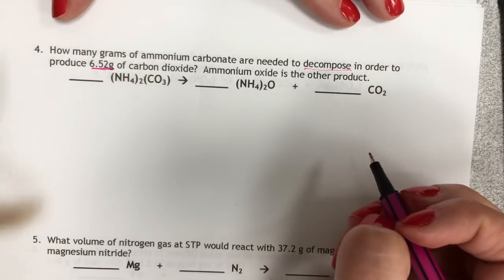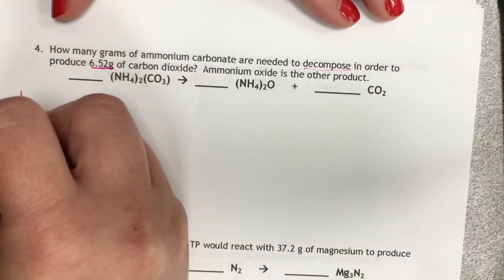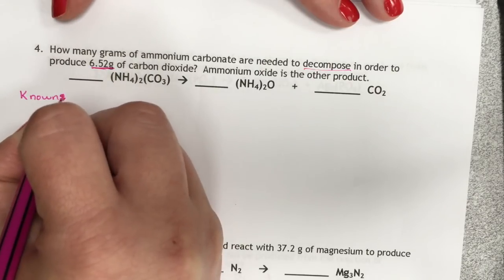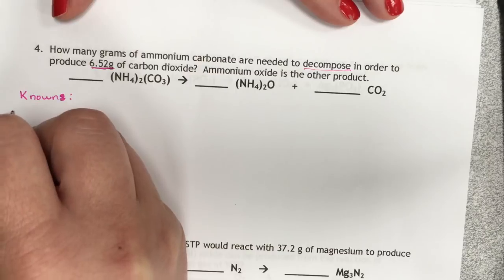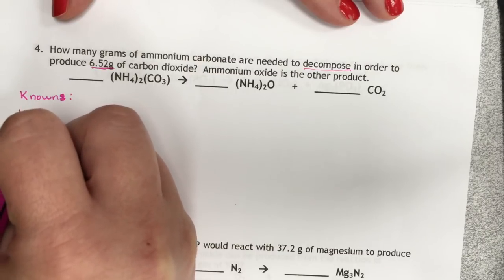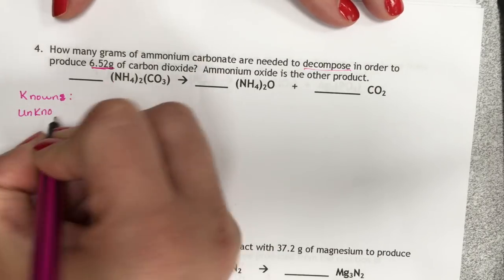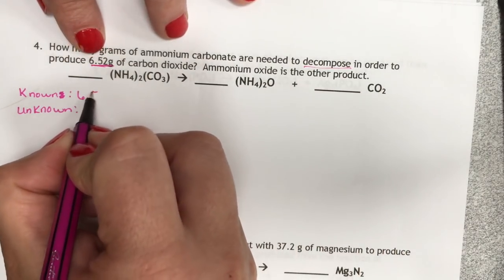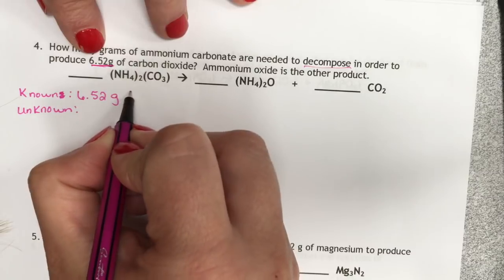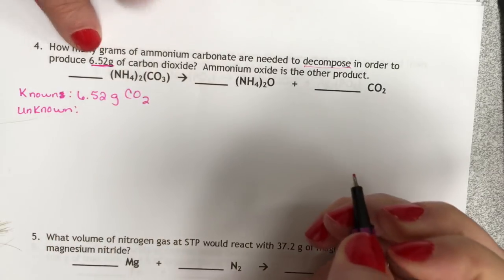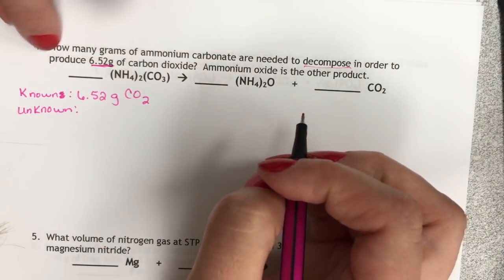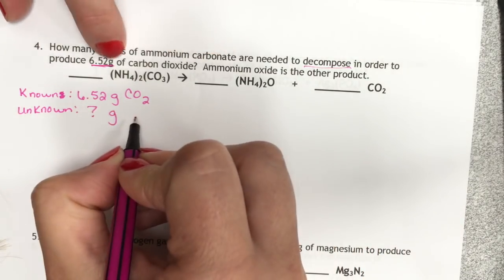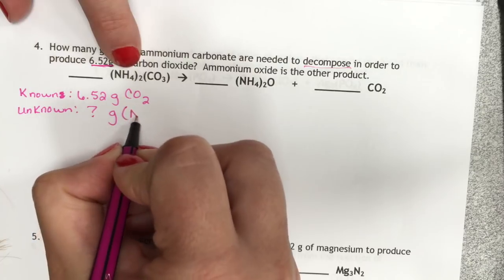Anyways, we'll move on. So now we need to write our known and unknown. Just one known, and one unknown. Our known is 6.52 grams of carbon dioxide. Our unknown is how many grams of ammonium carbonate.